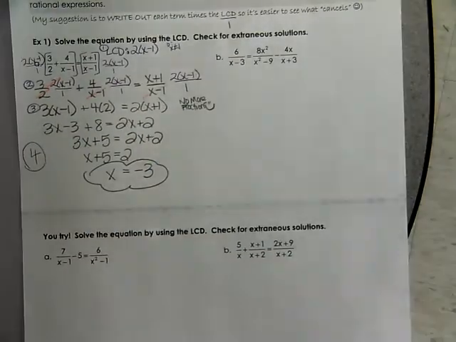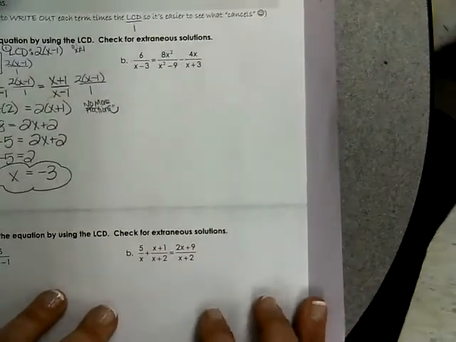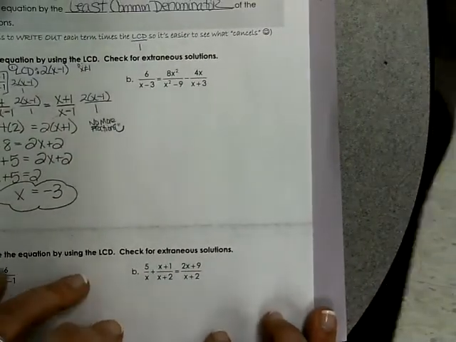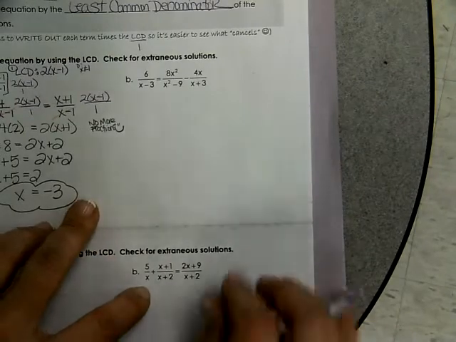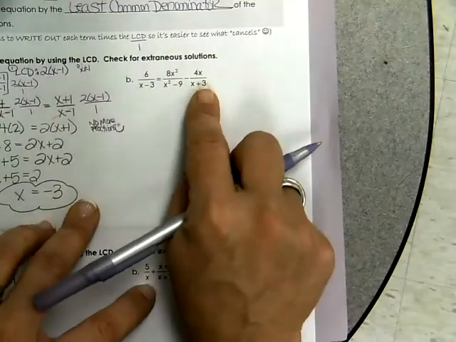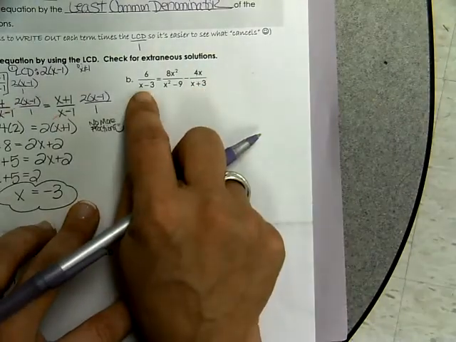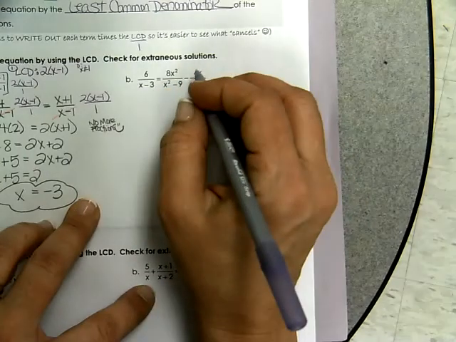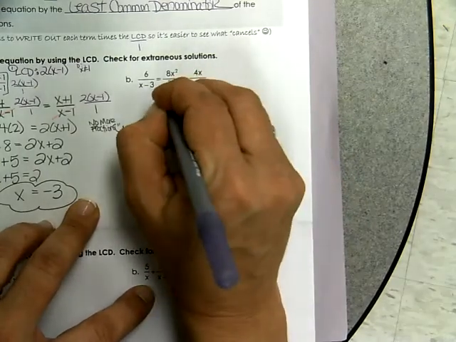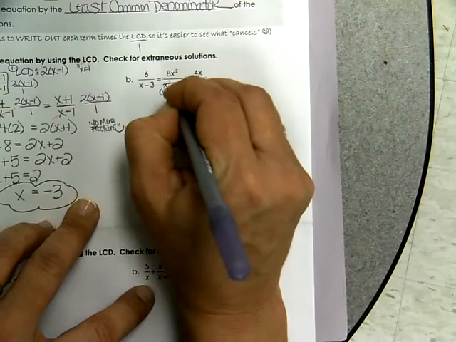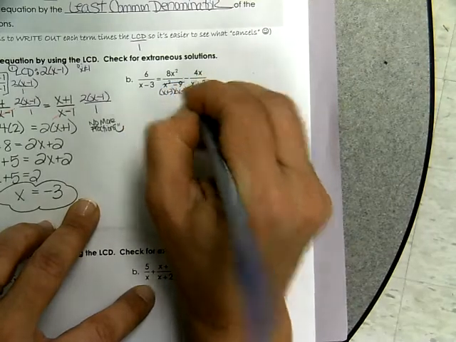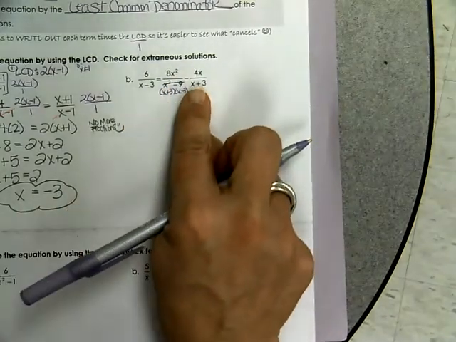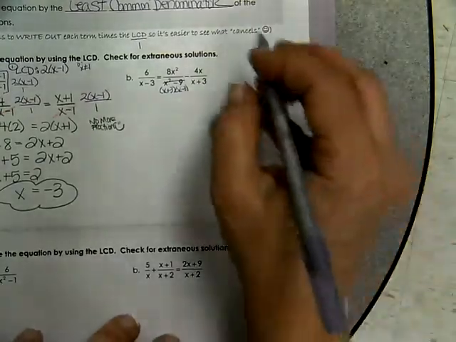Okay? So again, let's try the same steps in letter B. First, let's find the least common denominator. In letter B, in order to do that, we should factor. x minus 3 is factored, but x squared minus 9 can be factored as x plus 3, x minus 3. And then this x plus 3 is factored.